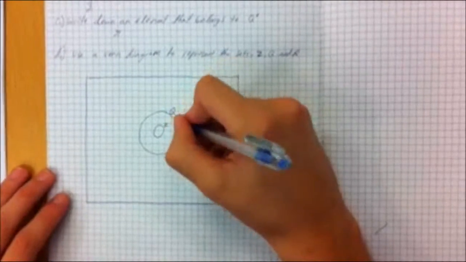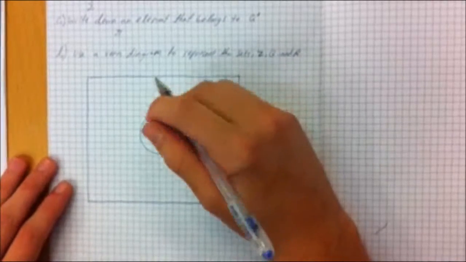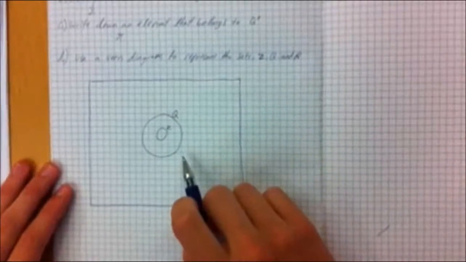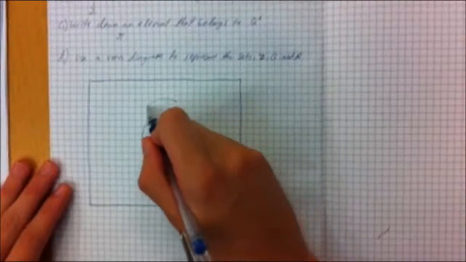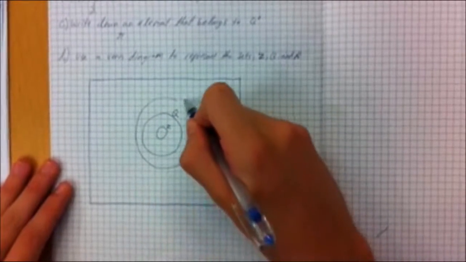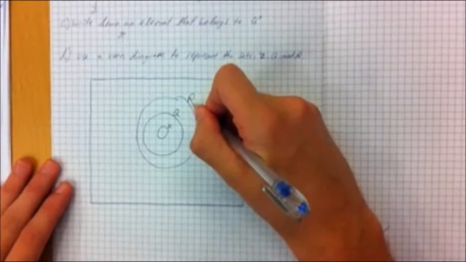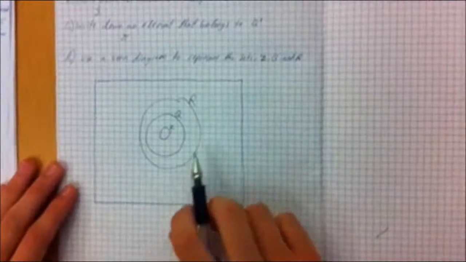And since you know that all rational numbers are part of real numbers, you draw R, which represents real numbers, around it. So this is R. And there you have the answer to number 10.